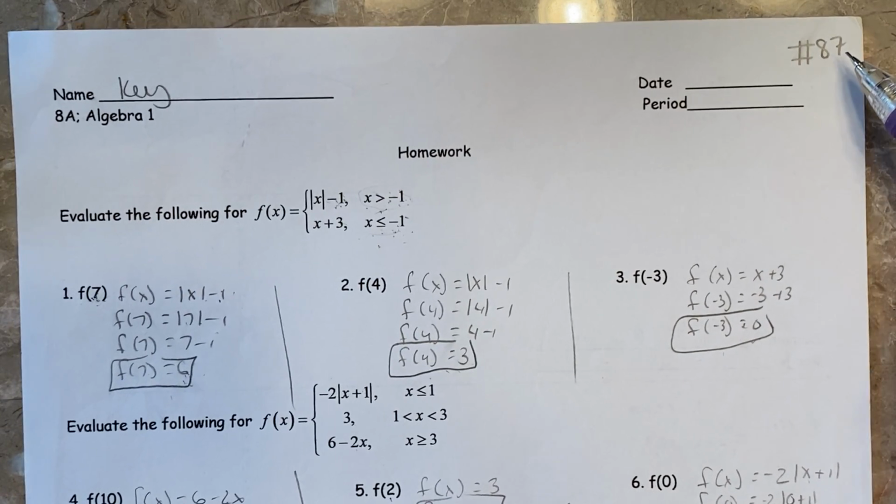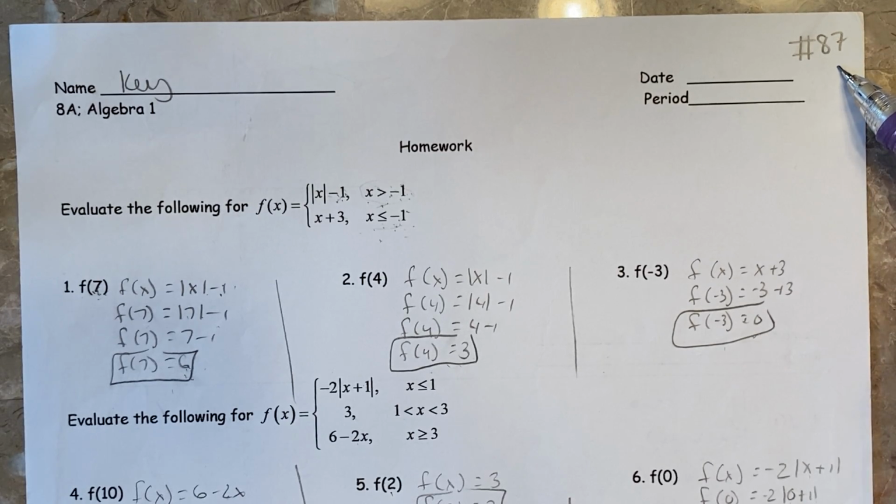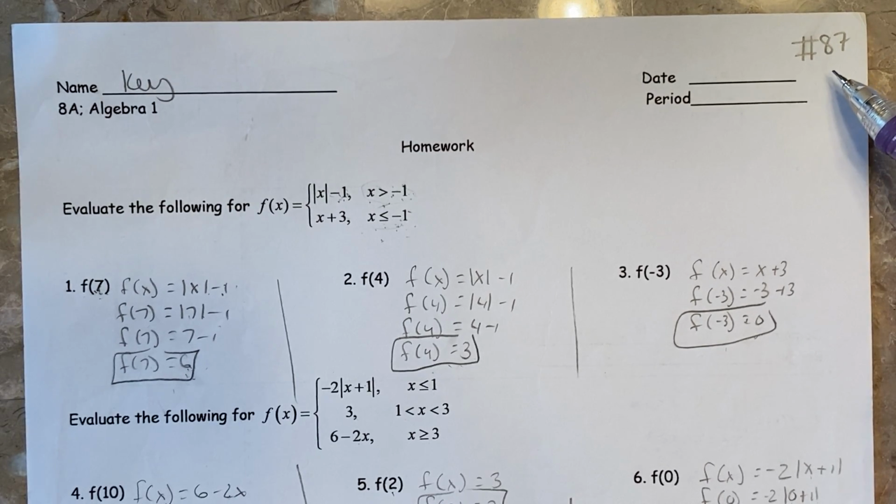Okay, this is a video to go over last night's homework number 87. Remember, the answer key is also on my website, and all homework should now be posted on the Google Classroom.